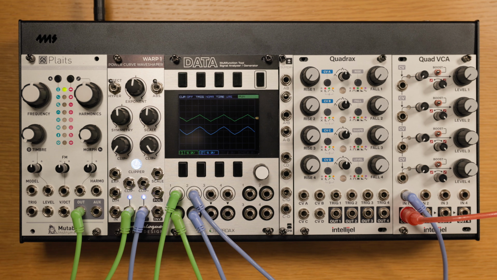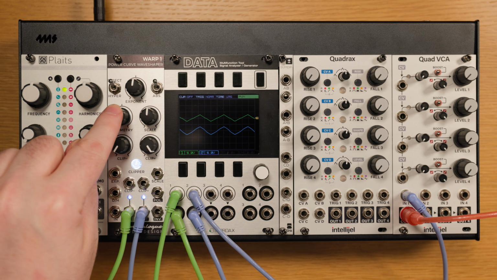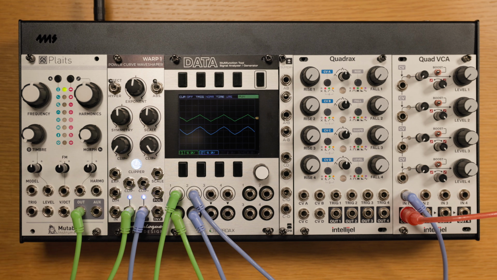There isn't a direct CV input for symmetry, but there is a second input, and these two inputs are actually identical. So you can use them to mix two completely different waveforms, or you can use it to mix one waveform and a CV signal. If you use a DC voltage into the second input, then you're effectively controlling the symmetry, because all it's doing is essentially normaling a 5-volt signal to that input jack with an attenuverter.